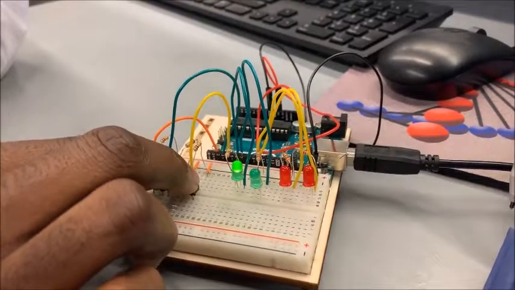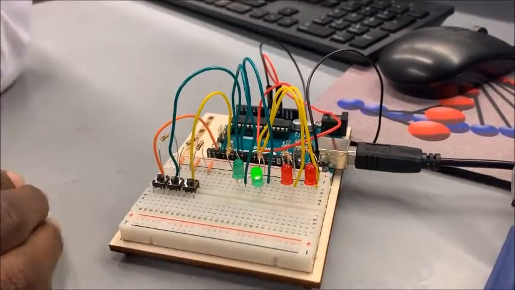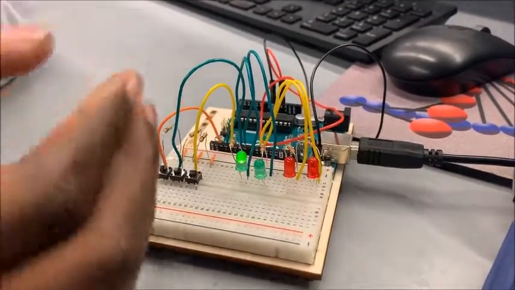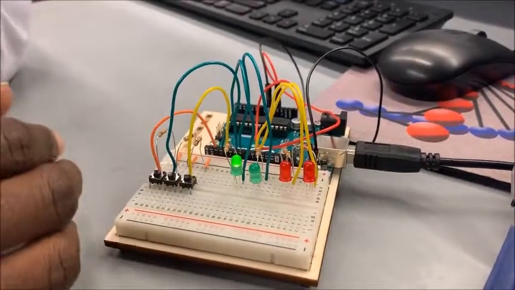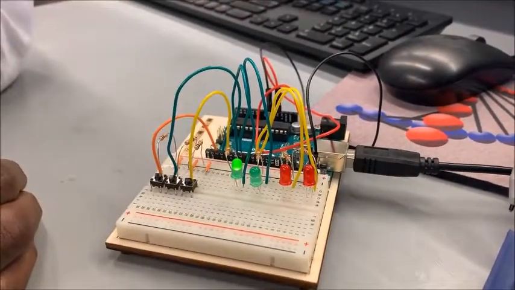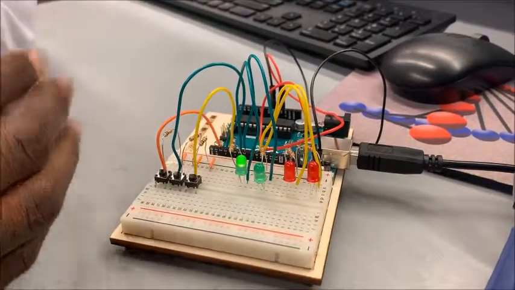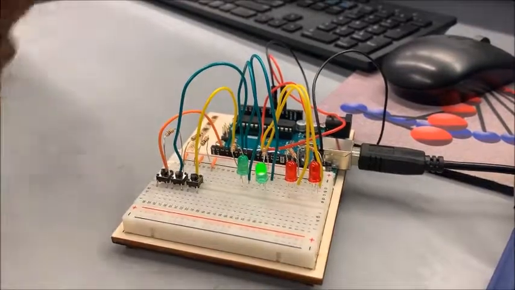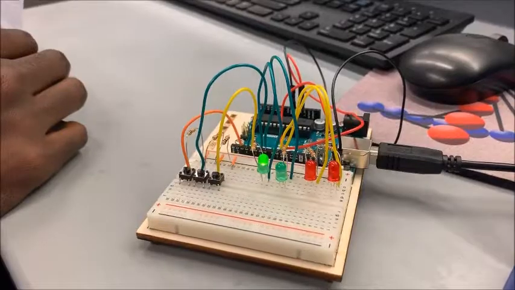Now we try to align the switches to become as intuitive as possible for the patients, so they don't become confused. So the rightmost button aligns with the red LEDs, the middle one aligns with the green LEDs, and the outermost will just work on switching between the 2 states. And yeah, that's it.